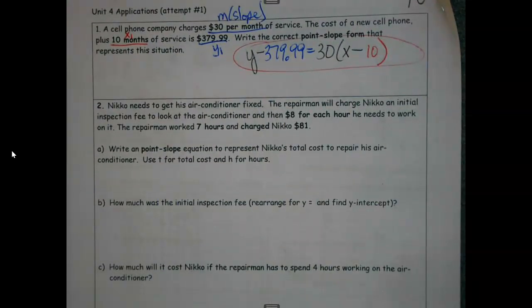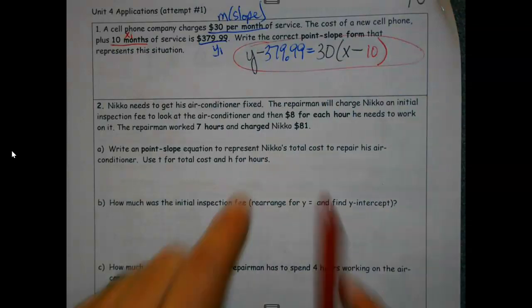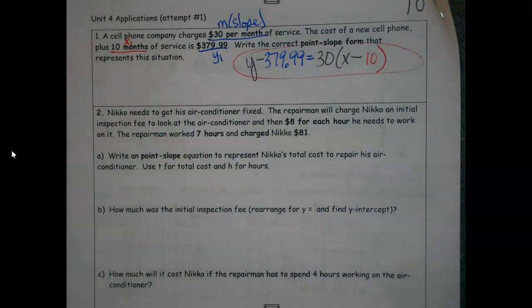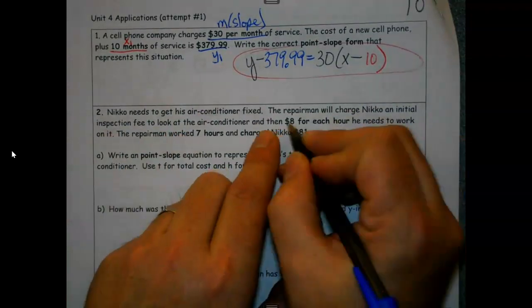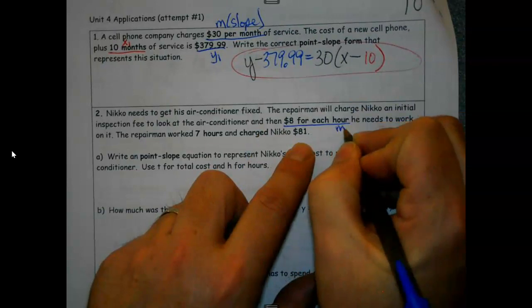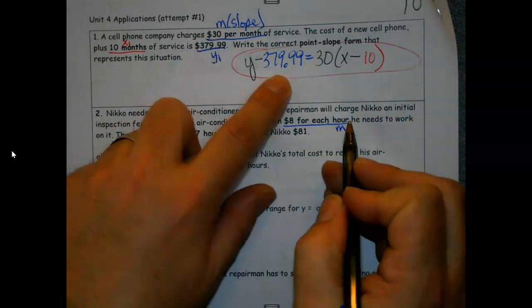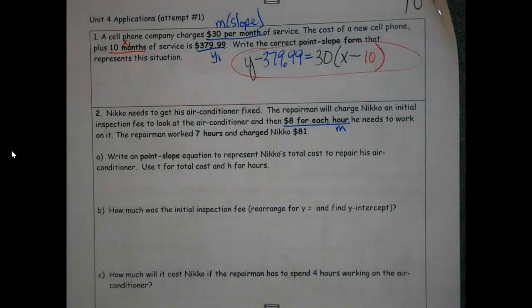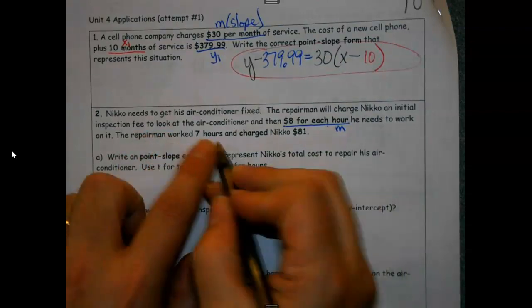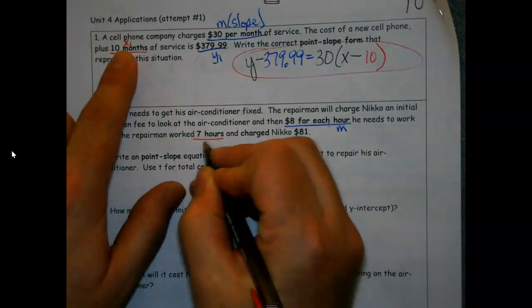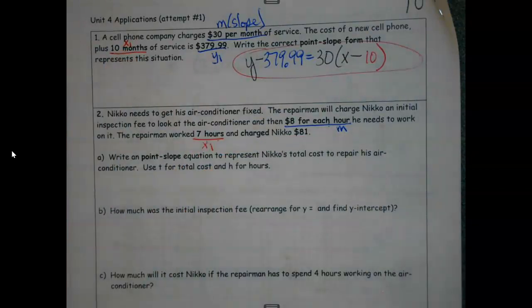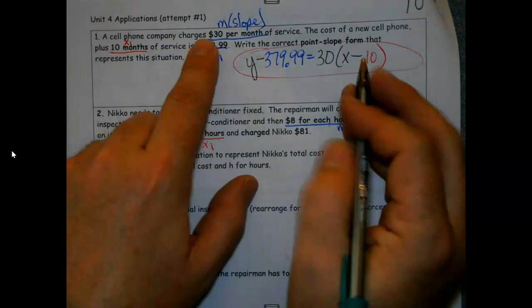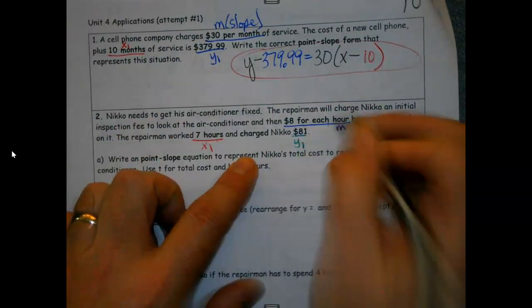Yeah, point slope is the long one. Slope intercept is when we got y equals. So I look at this last one and I'm like, okay, I think I can figure this out from the one we just did. So we're getting charged $8 for each hour. The per or each is my slope. The repairman worked 7 hours, sort of like the 10 hours here, and charged Nico $81. The cost is Y1.